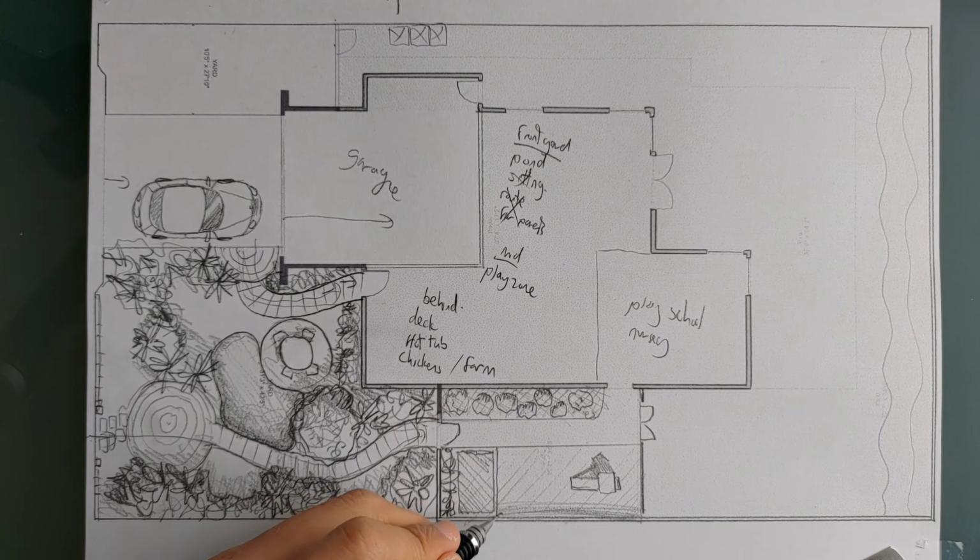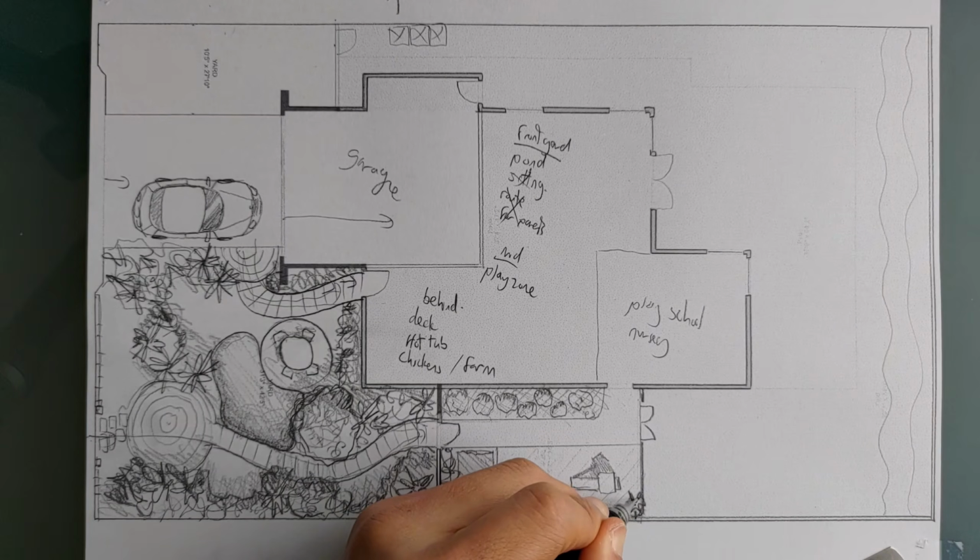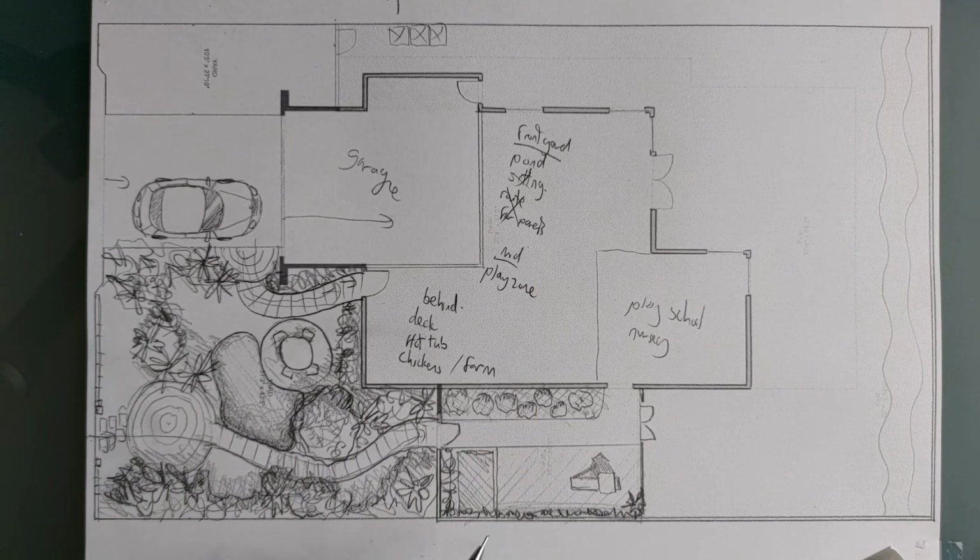In fact, if you can put a bit of plants here, that'd be quite nice, so at least you don't see the fence. Right. And I'm going to put a little bit more plants over here, and over here, maybe a bit bigger plant right there. So this is my kids' play zone.